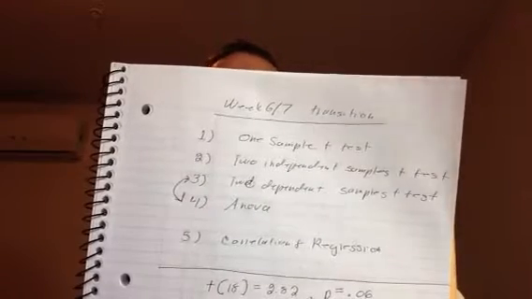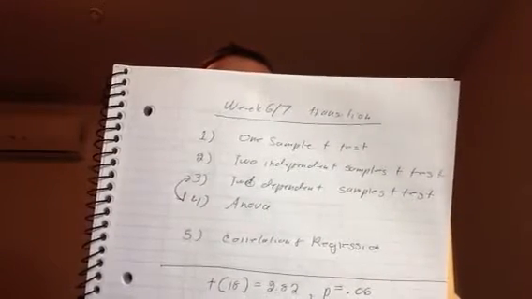Your ANOVA is the equivalent of a two independent samples t-test, but it's for 3 independent samples. So your null hypothesis in an ANOVA is that the mean of population 1 equals the mean of population 2 equals the mean of population 3. And if that is not the case, then the alternative hypothesis is that at least one of the means is different.